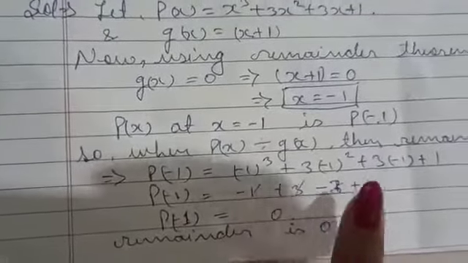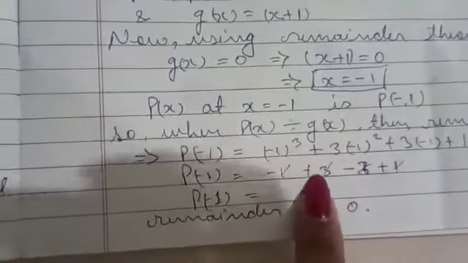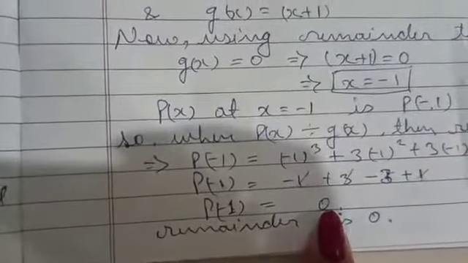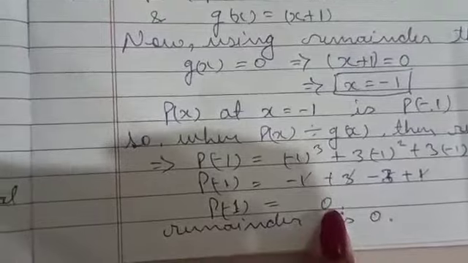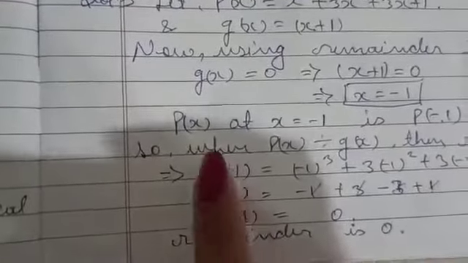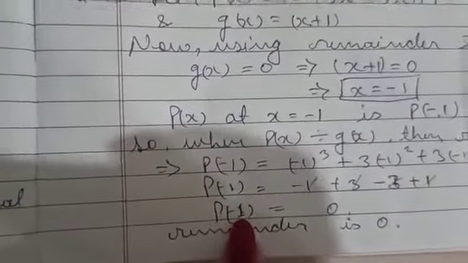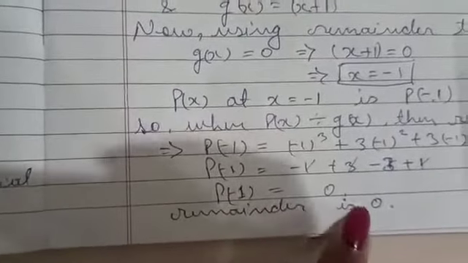Now -1 plus 1 cancels out, +3 -3 cancels out, so 0. The remainder comes out to be 0. The value of the polynomial at x equals -1, that is p(-1), is 0. It means the remainder is 0.